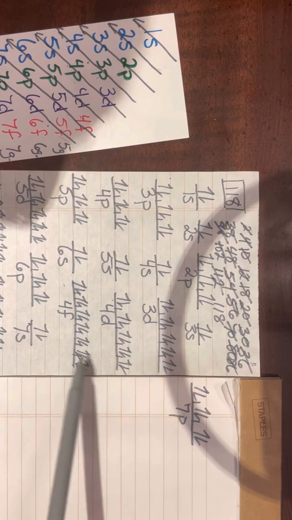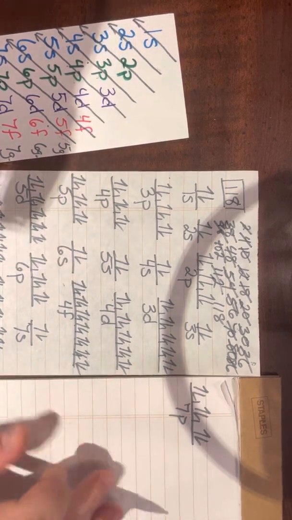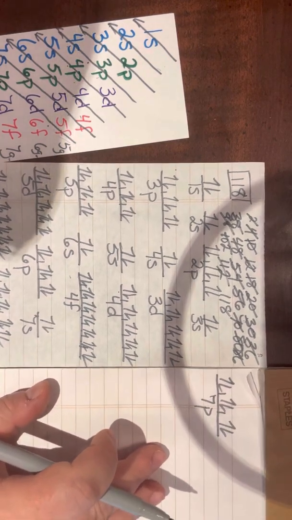Now, as you can tell, this is a little long to be writing out for all the elements. So there are some shorthand notation ways of doing that.